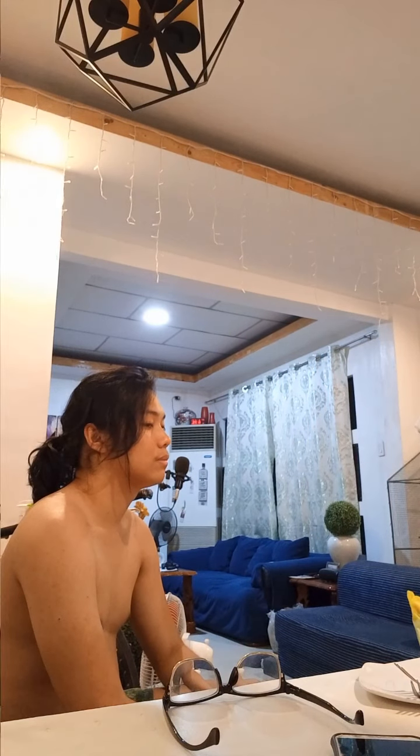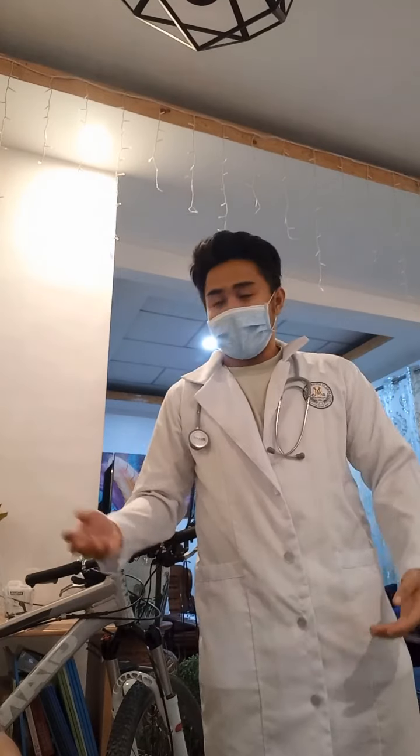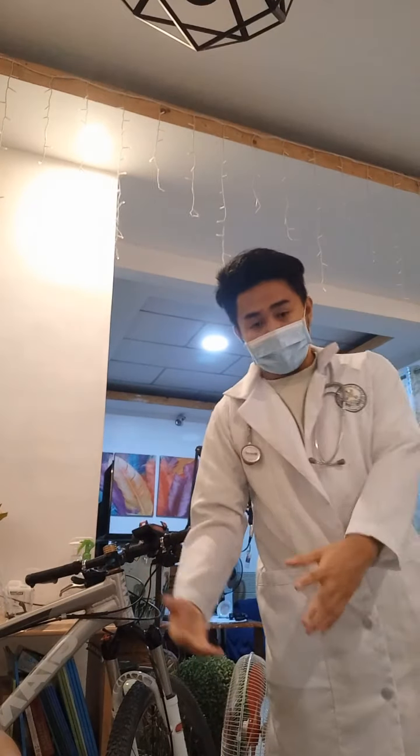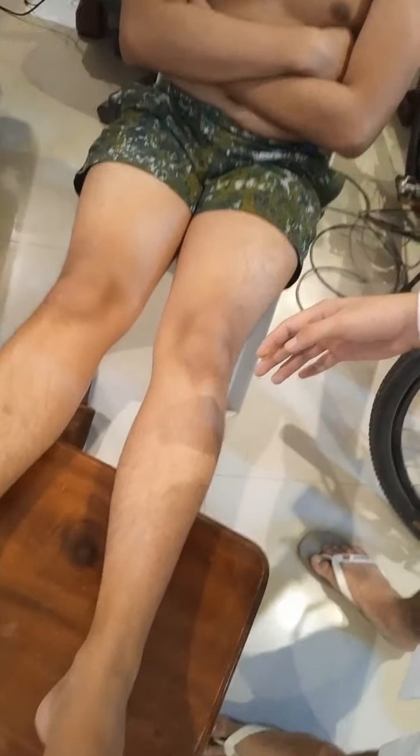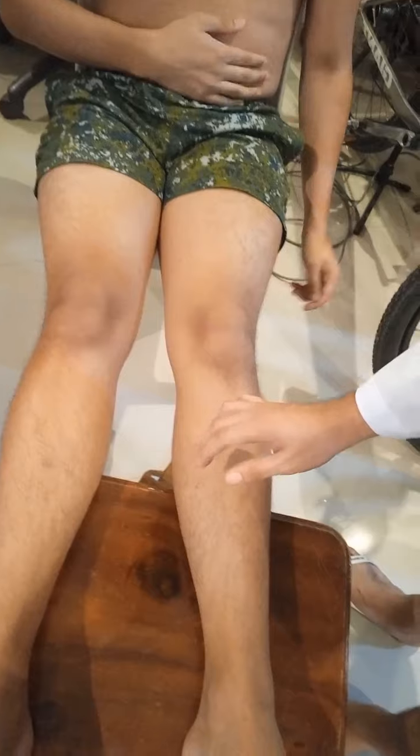Next, we are done with the upper extremities. We're going to the lower part, the leg. As you can see here, we will be checking if there are any signs of, again, edema, or erythema, the skin rashes, or jaundice, the yellowish skin. Right now, I can see that there are no signs of lesions or skin wound.